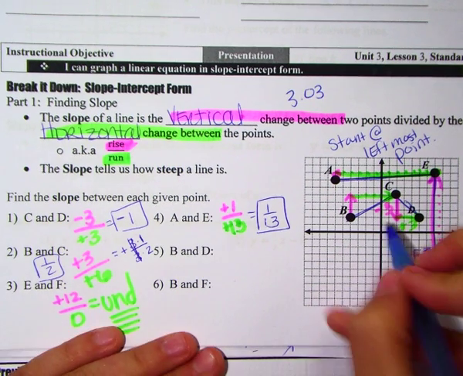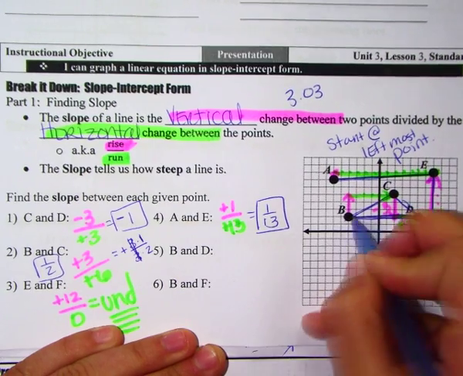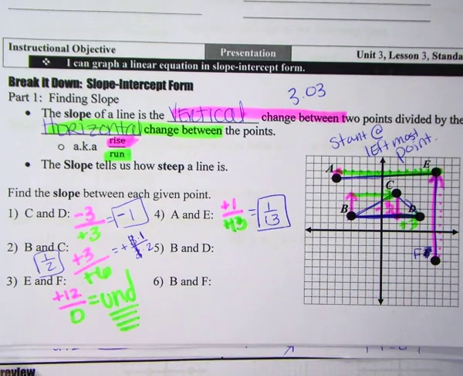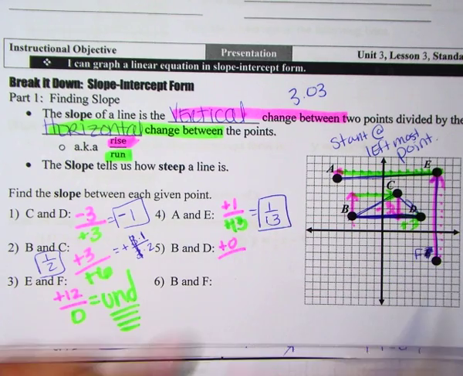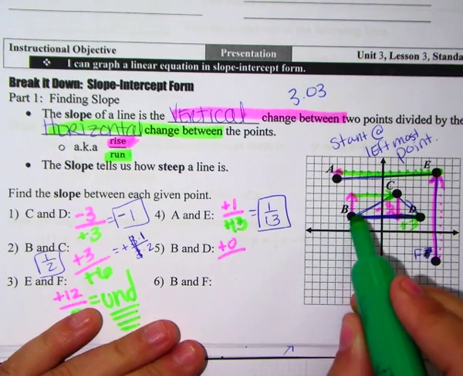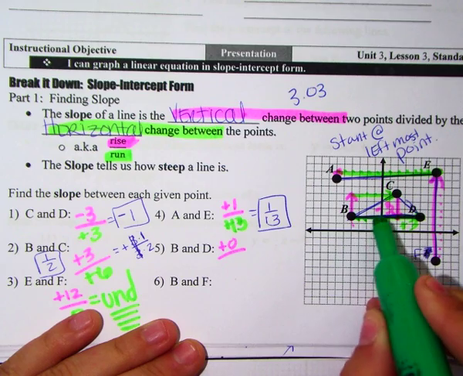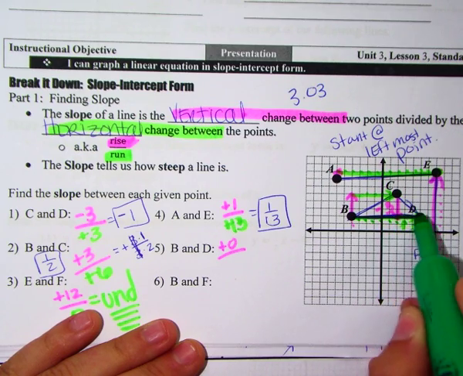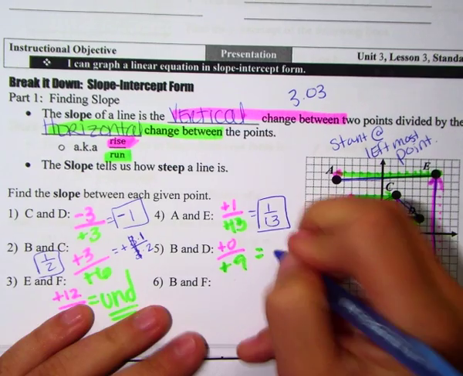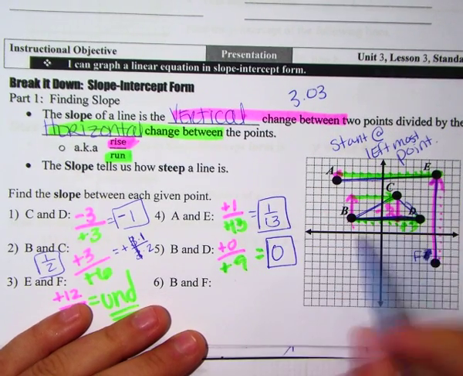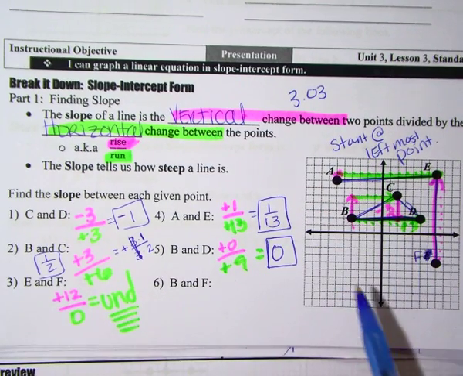Between B and D, it's right here. It's a flat line. To get from B to D, I rise 0. And then I run 1, 2, 3, 4, 5, 6, 7, 8, 9. 0 divided by 9 is 0. So the slope of this line is 0.